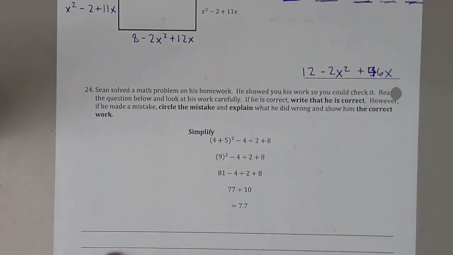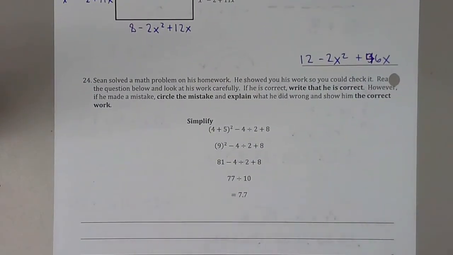All right, question number 4. Sean solved a math problem on his homework. He showed you his work so you could check it. Read the question below and look at his work carefully. If he is correct, write that he is correct. However, if he made a mistake, circle the mistake and explain what he did wrong and show him the correct work. All right, simplify. So to simplify, we do order of operations, we do GEMDAS first.